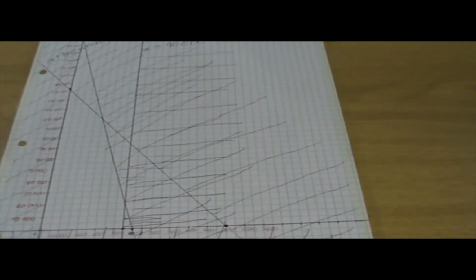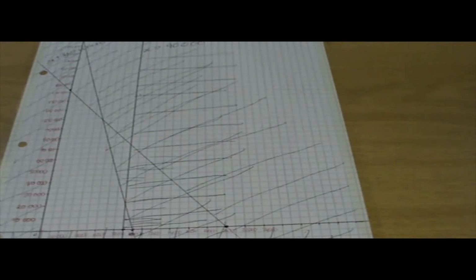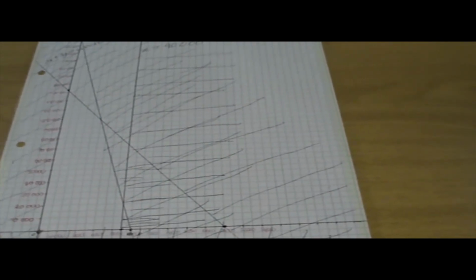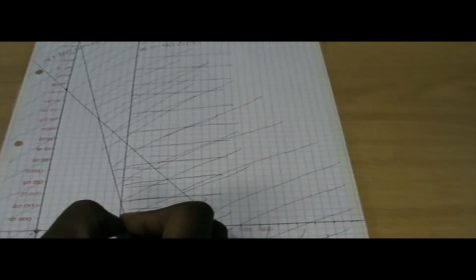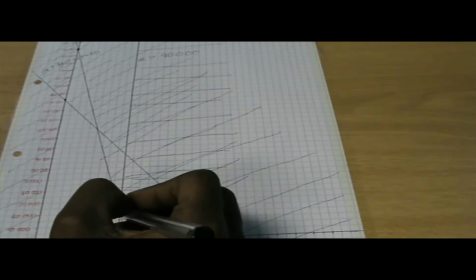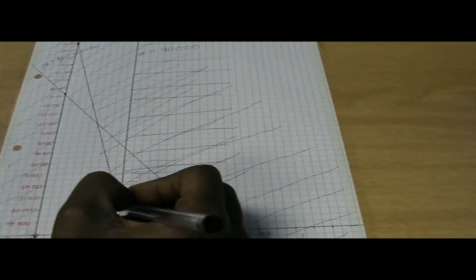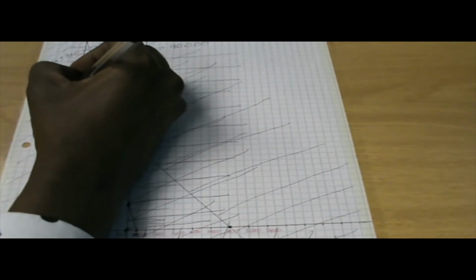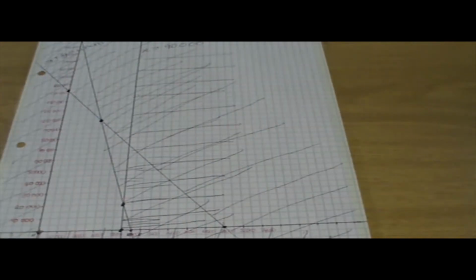Okay, and if you remember, we said that our maximum profit will come from these intercepts. So it'll be, sorry, at the vertices. So it's there, this vertex over here. Where's the next one? I think there's one just here, and then there is another one here, and there's this one over there.